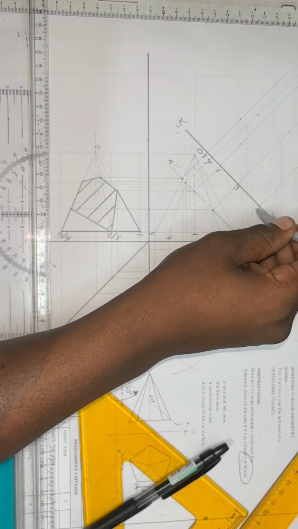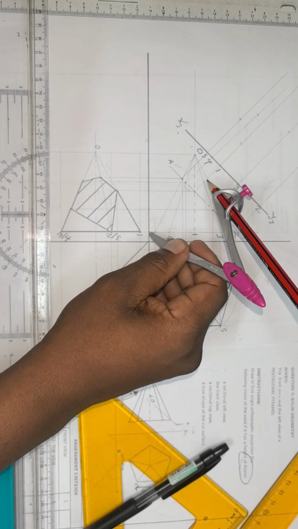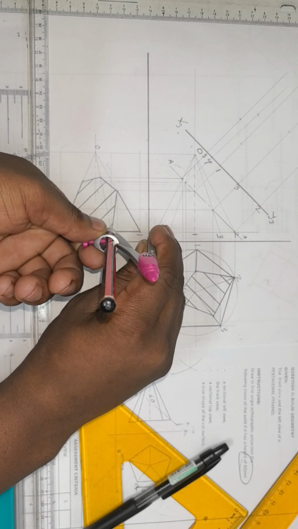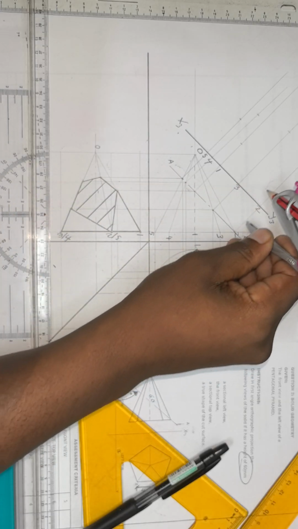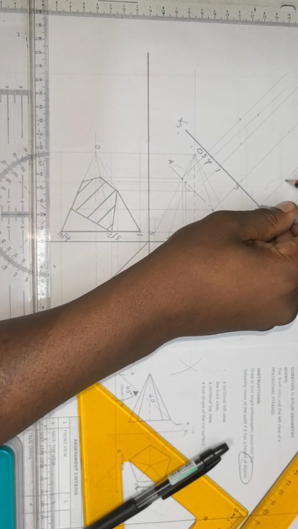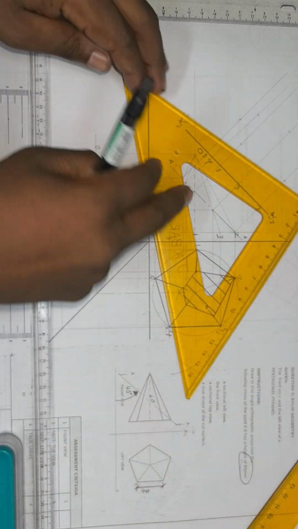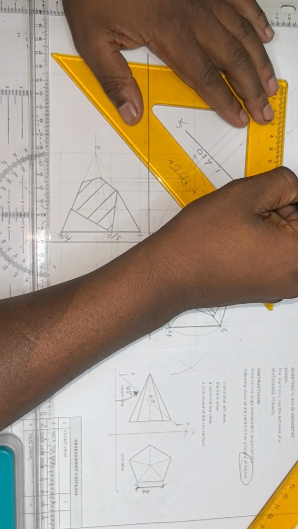Go to the next one, which is 2, you follow it down to the XY line, take 2 there, you follow it back up, then after that you combine everything together.